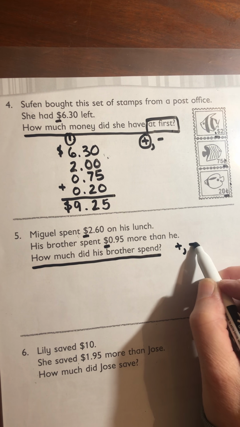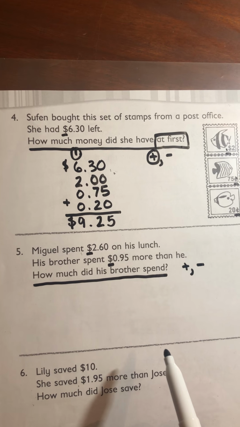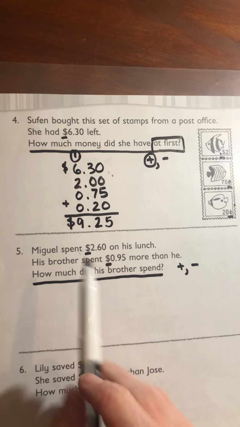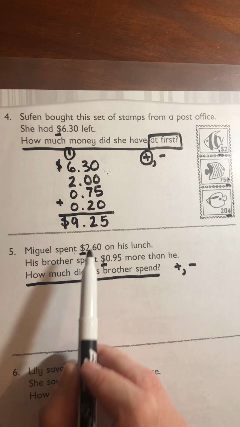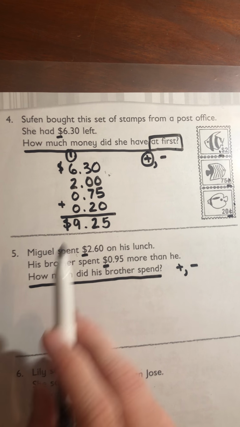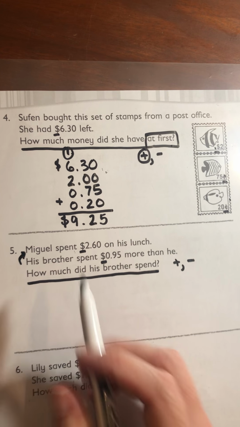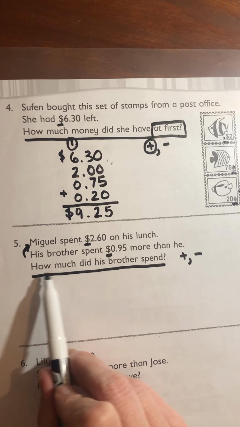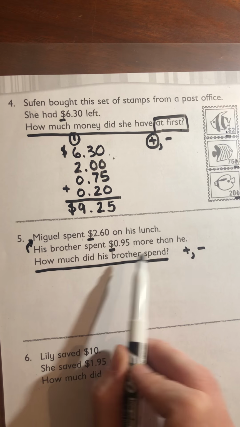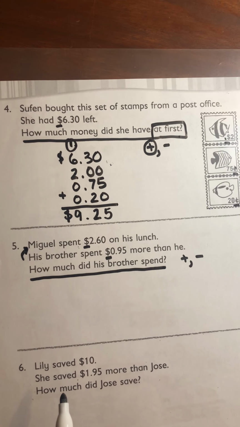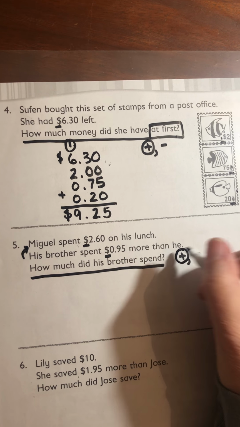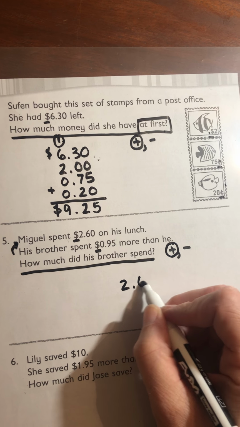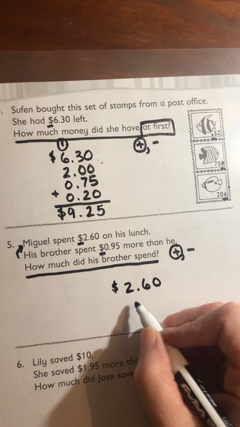We're adding or subtracting. Okay, this is one of those confusing ones, because we have to know who it's talking about so that we know what we're doing. So this is what Miguel spent. His brother, who is his? Remember, his means Miguel. So Miguel's brother spent this much more than him. And if it's asking about his brother and his brother spent more, what do we have to do? We have to add, okay? They're both written nicely for us, so I just need to line up my decimal points.